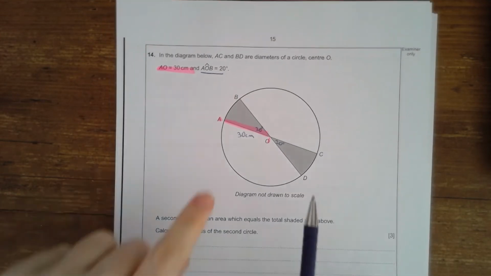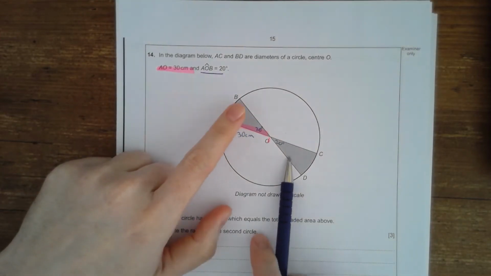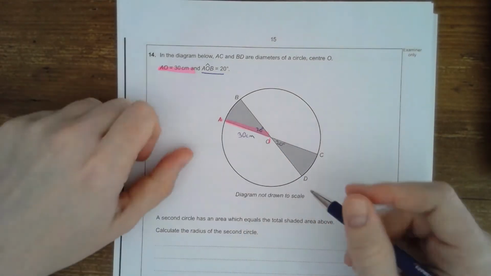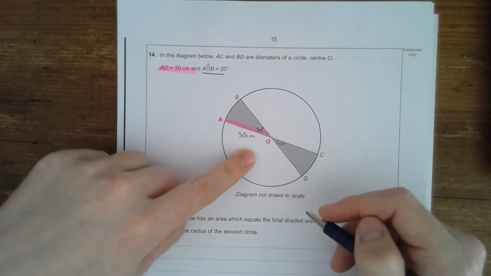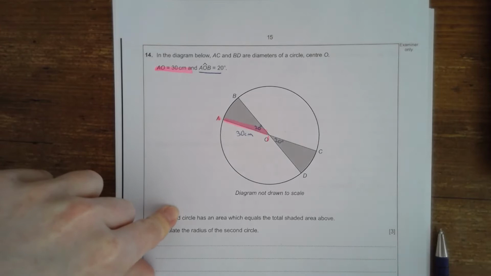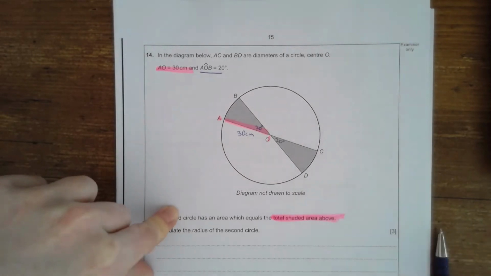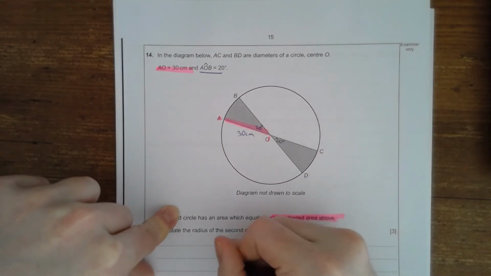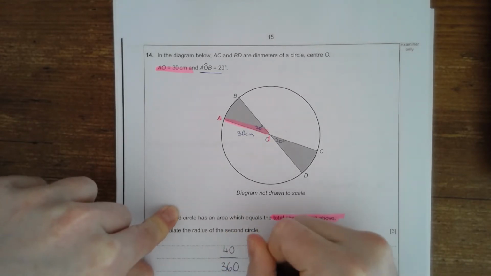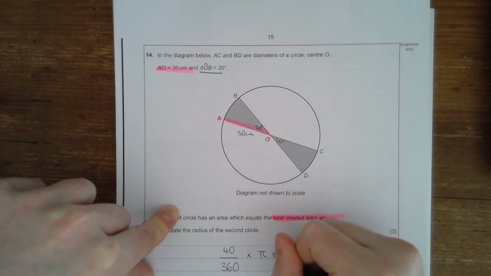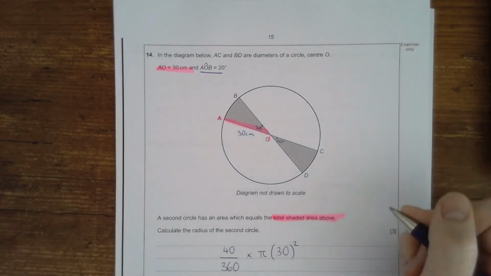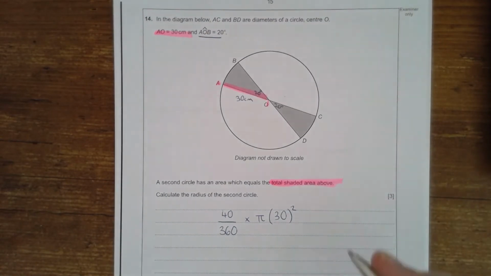Well, what we need to do is work out what that shaded area above is. Now, although they're opposite each other, there's no need for them to. We know what the total angle is there. So because we're working with area of a circle, I need to work out what that total shaded area is. So that is my degrees out of 360, because that's what's in a total circle, times by pi r squared. So times by pi brackets 30 squared. Okay, that's the shaded area so far.